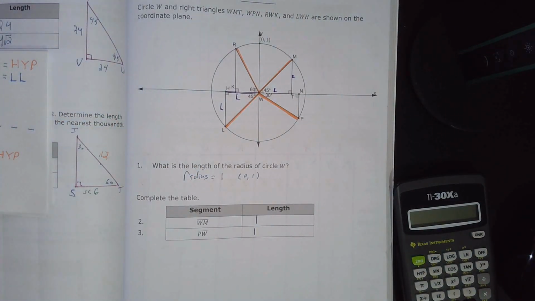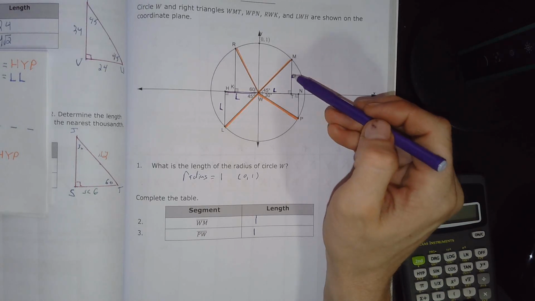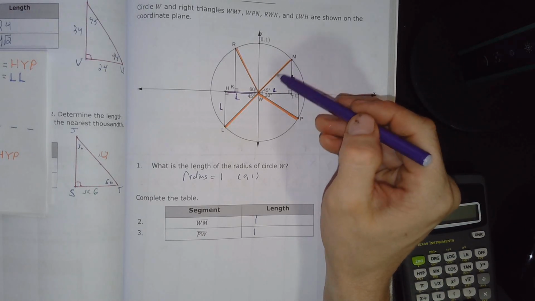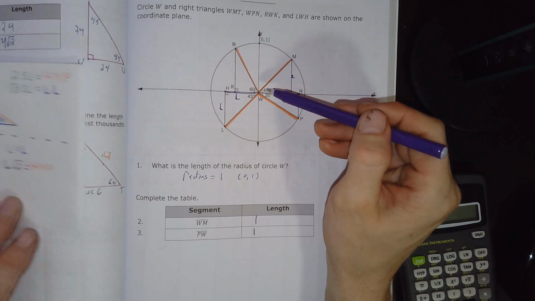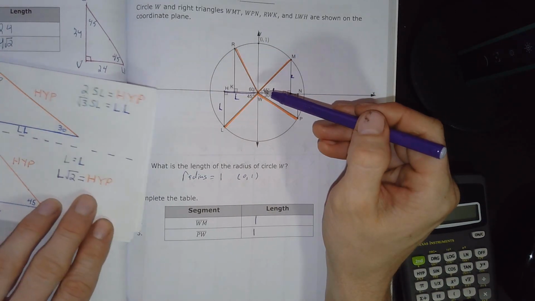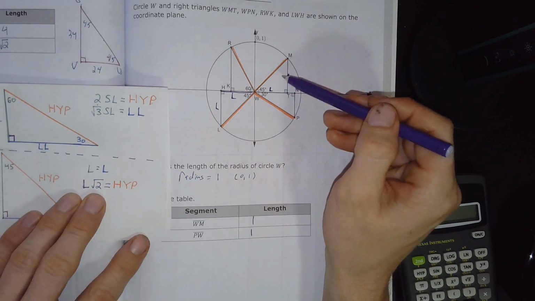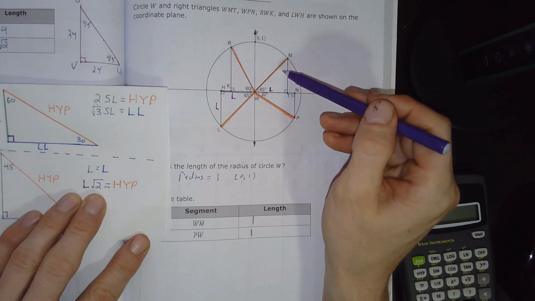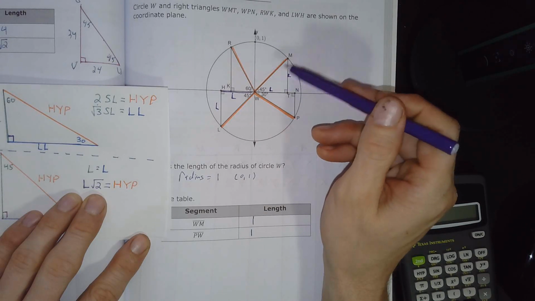So what is the relationship between the leg and the hypotenuse? If you don't remember, if I take the leg and multiply it by the square root of 2, I get the length of the hypotenuse.